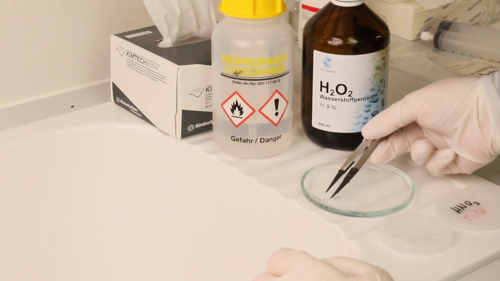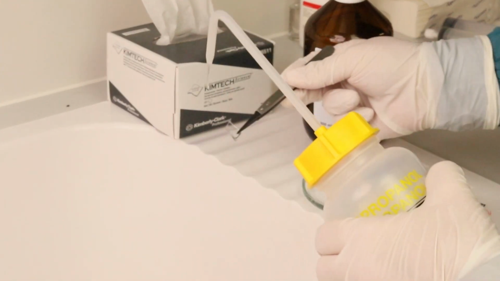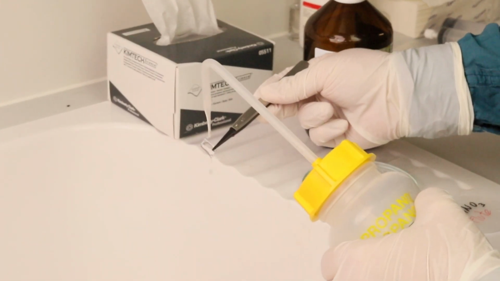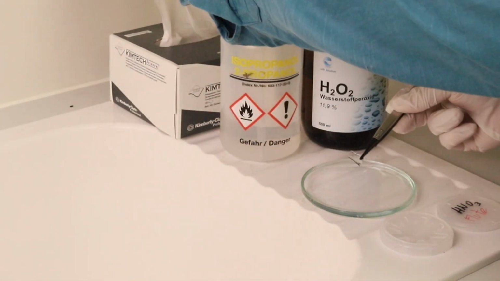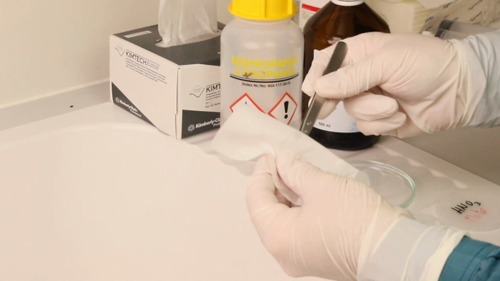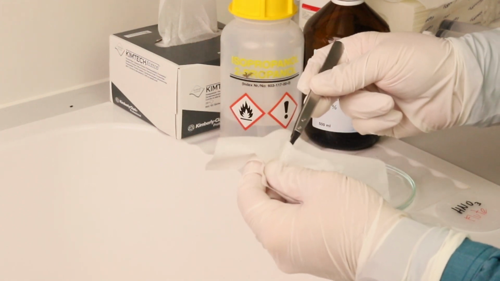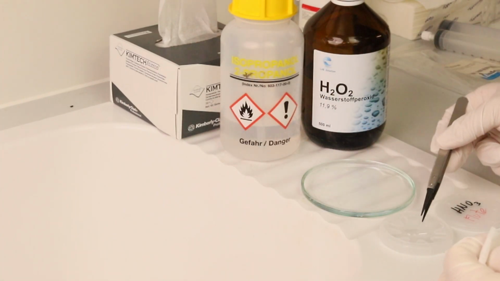Maybe peroxide and isopropanol, and using a soft tissue for drying out. And this is exactly the process I'm going to follow here. I'm going to use hydrogen peroxide, some isopropanol, and a tissue for drying it out.